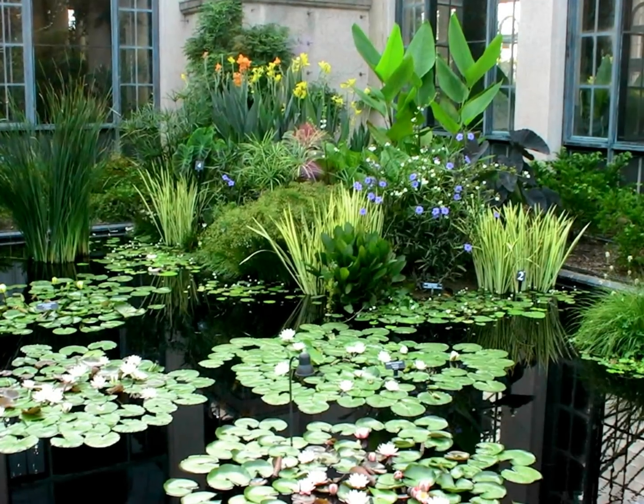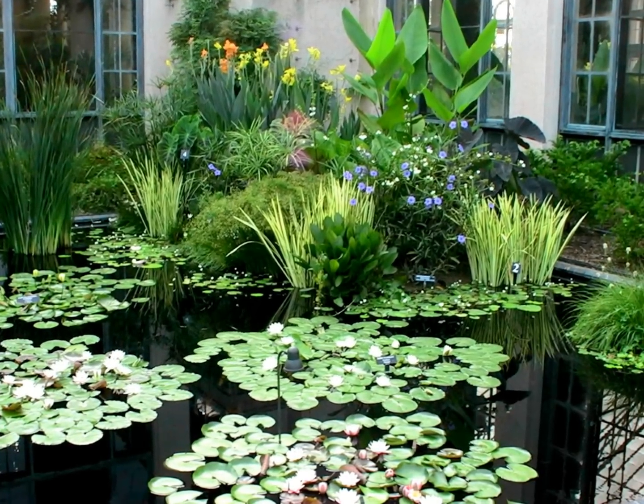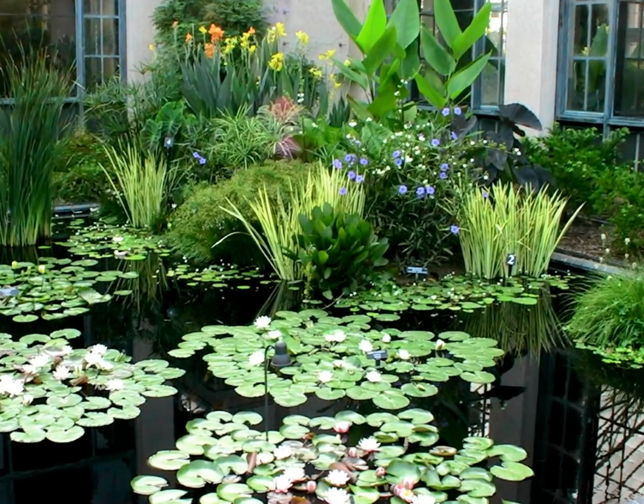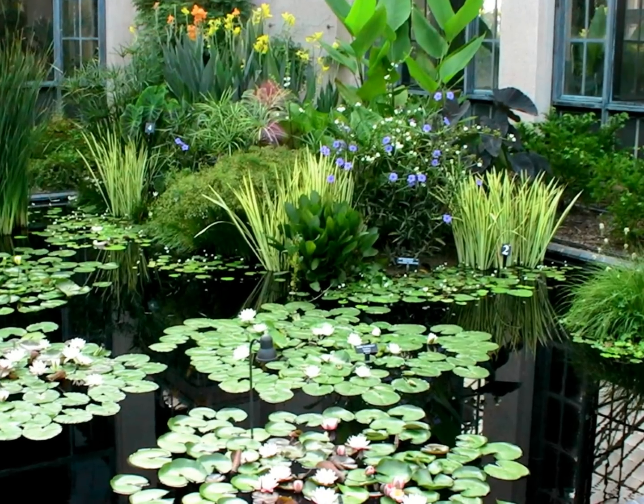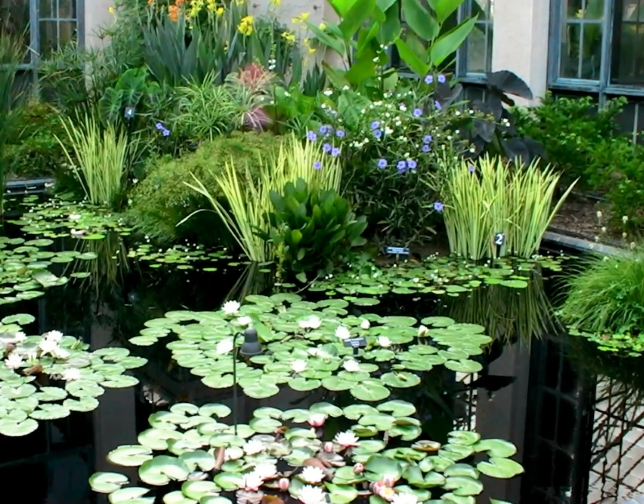Repetition is part of unity in addition to rhythm, and is achieved by using the same plant species and materials throughout a composition. Because the same water lilies and irises are repeated throughout this aquatic garden, your eye is able to rest and enjoy the overall effect of the plant combinations.